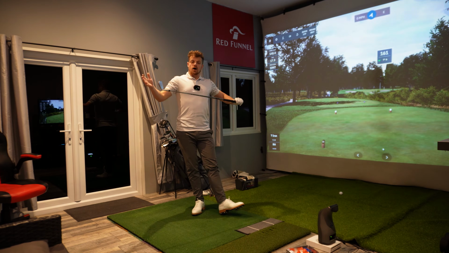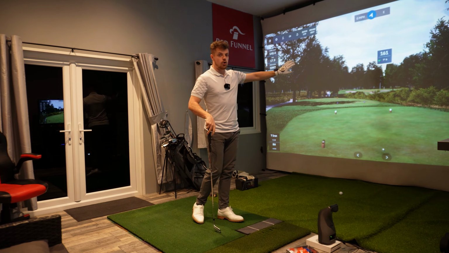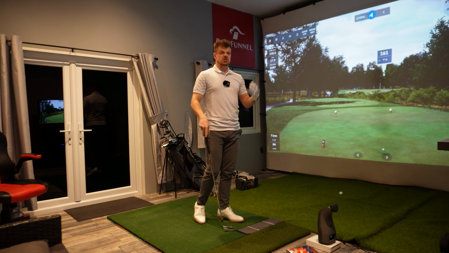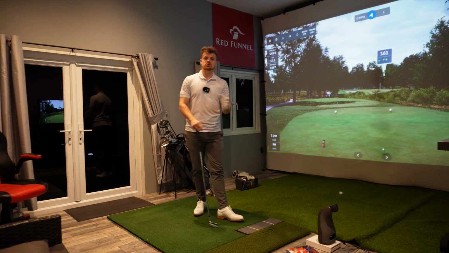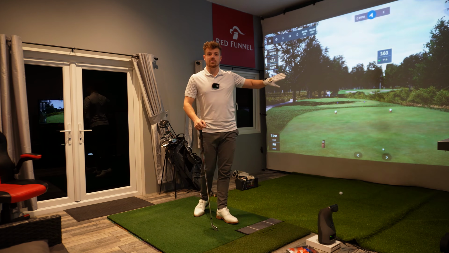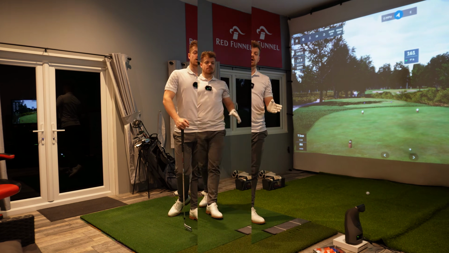But ultimately, we're going to do this by just doing a drill, finding out where open is, finding out where closed is, meet it in the middle. This is just a simple drill, just to train a little bit of club face awareness. It sounds silly, but once you know where an open face is and a closed club face is, you'll start to know where square is as well.